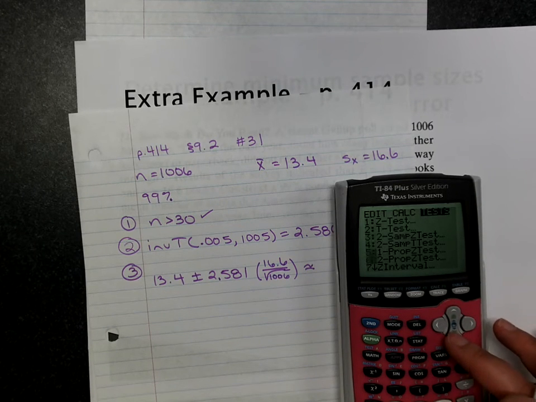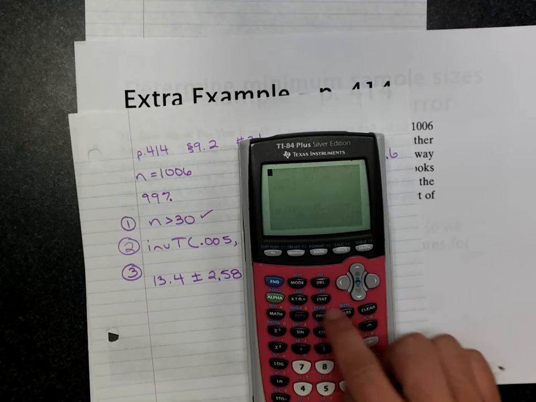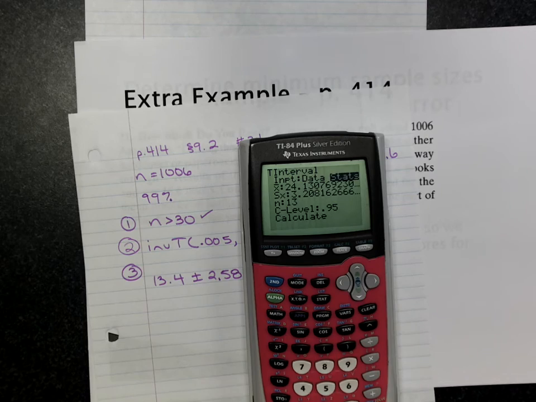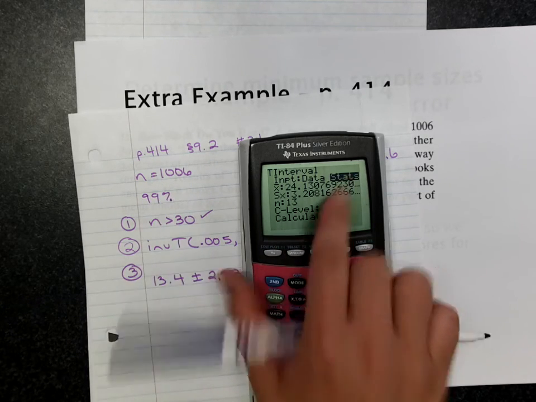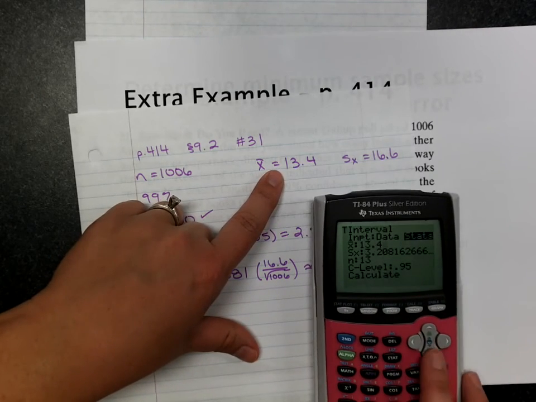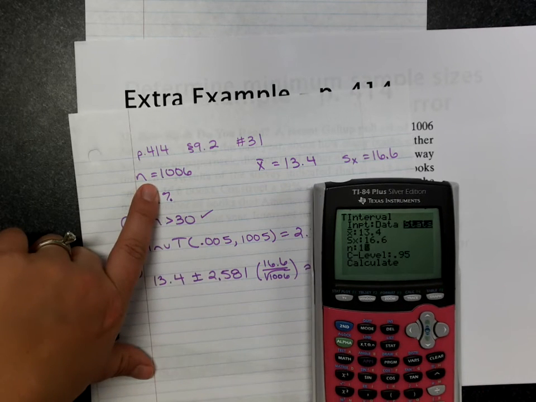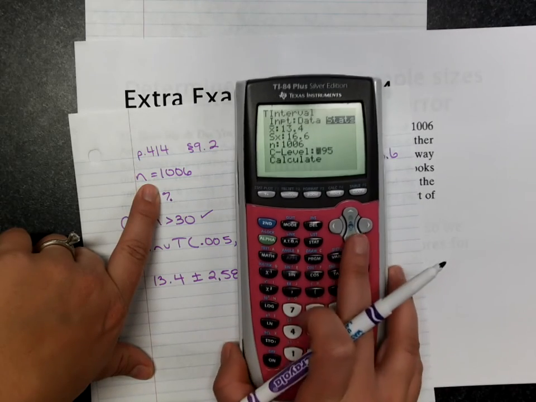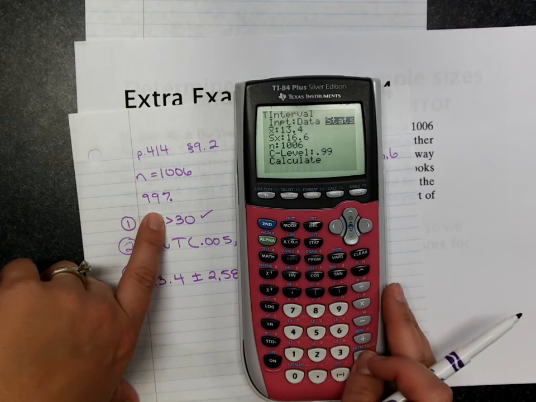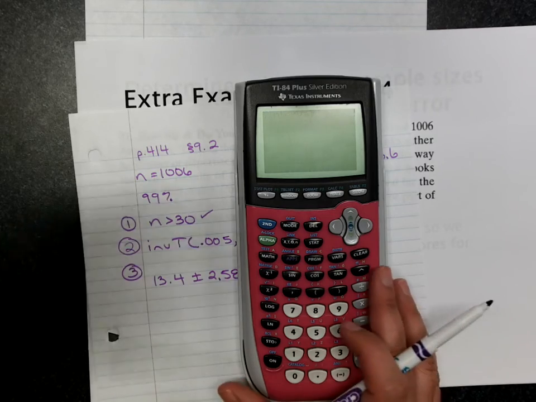Stat, test, t interval. Instead of data, we have stats. We don't have the list of 1,006 values. We just have the statistics. So you can clear out whatever's there, and we're going to put 13.4. For s of x, you can clear out whatever's there, 16.6. Our sample size is 1,006. We just go down the list. We want 99% confidence, so 0.99, and then calculate. So it just asks you for the statistics that it gives you in the problem, and then calculate.